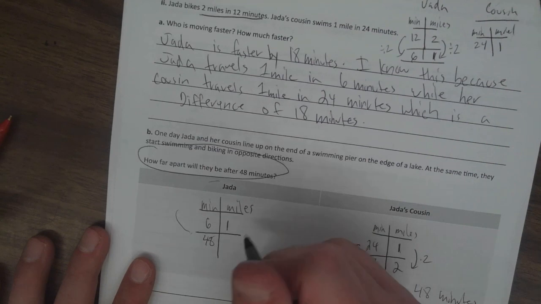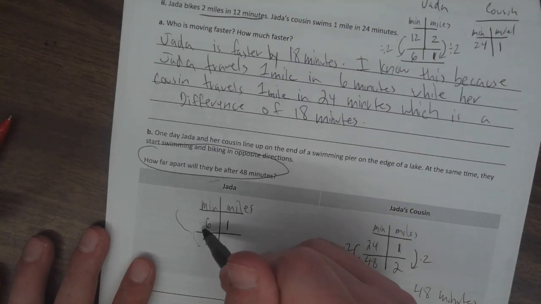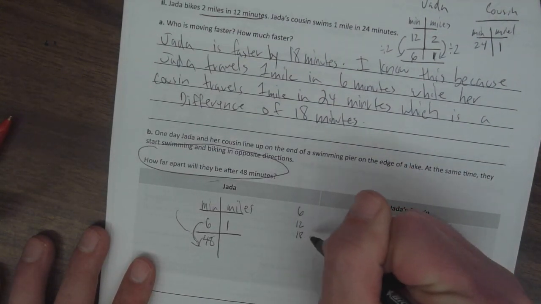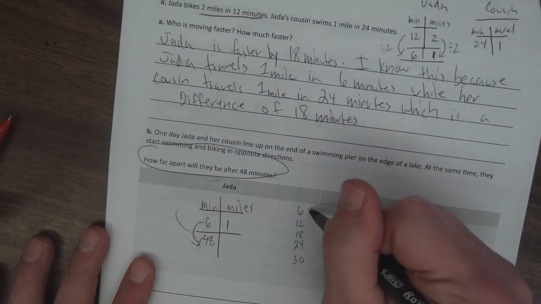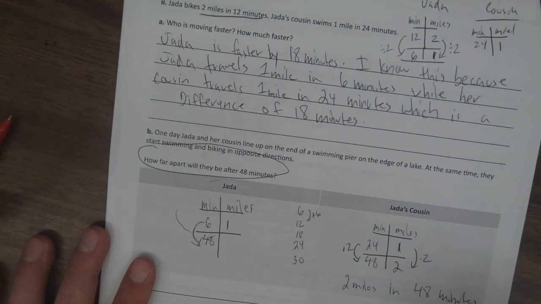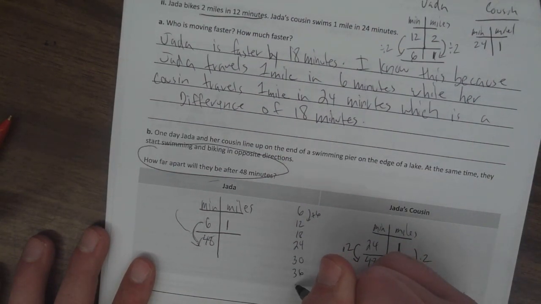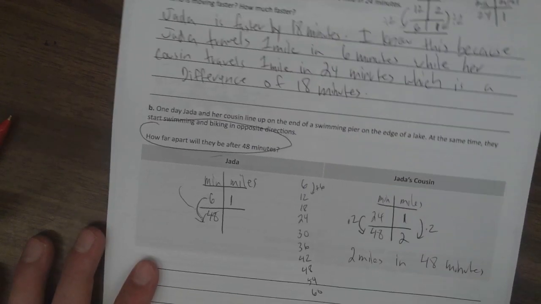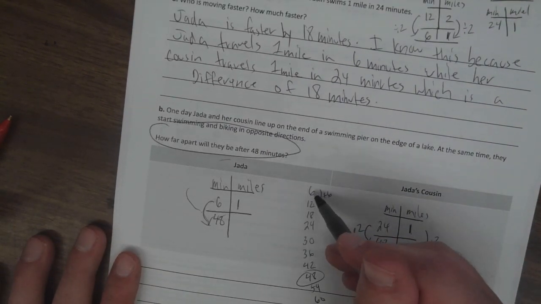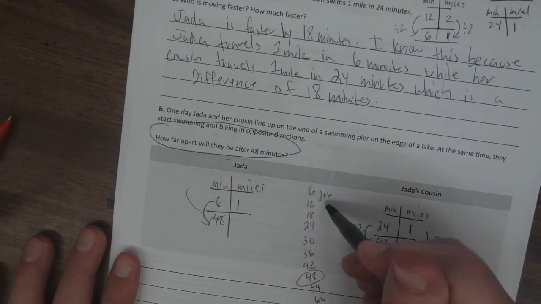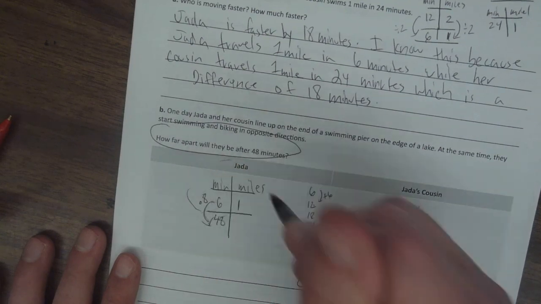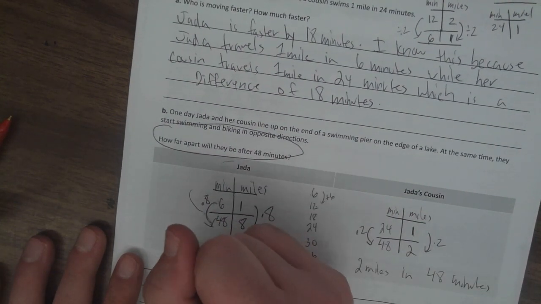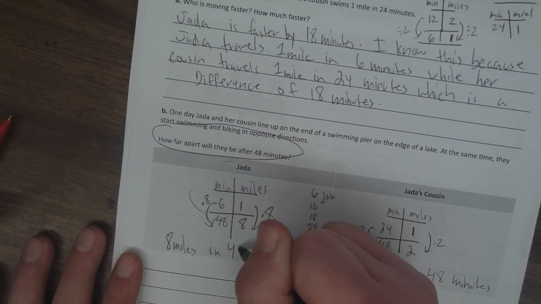And Jada ends up going, well, if you don't know what 6 times something is to 48, the strategy you could do is to skip count, right? 6, 12, 18, 24, 30. All I'm doing is adding 6 over and over until I get to 48. And so we get 36, 42, 48, 54, and then finally 60. And so what we know is that we get 1, 2, 3, 4, 5, 6, 7, 8. So 6 times 8 gives us 48. Whatever we do to the left, we do to the right, times 8. And so this says that Jada goes 8 miles in 48 minutes.